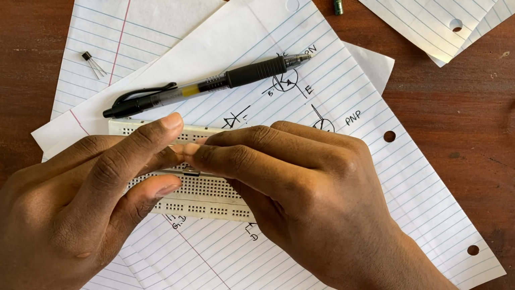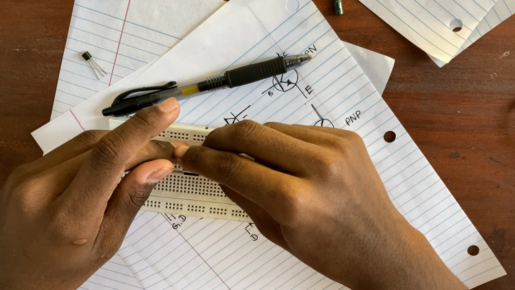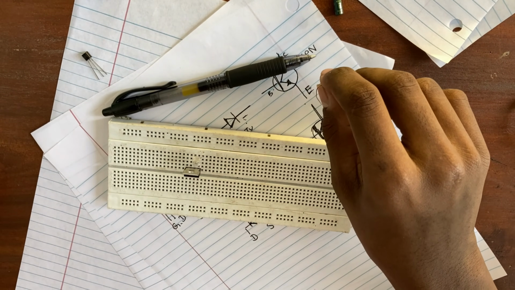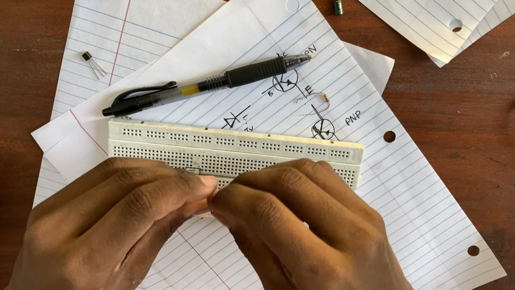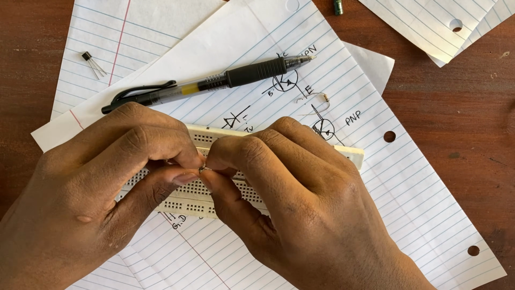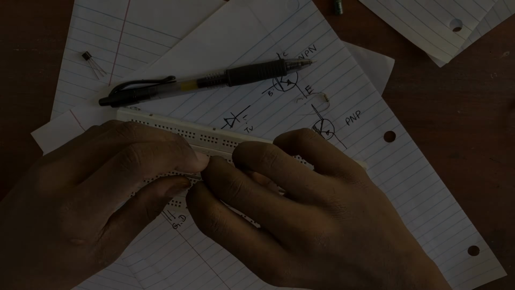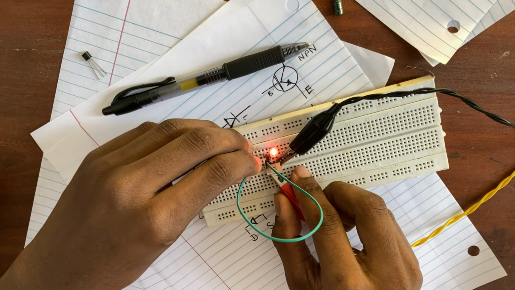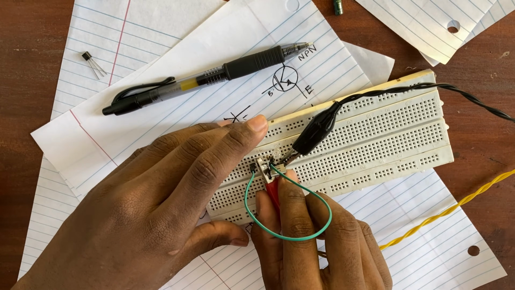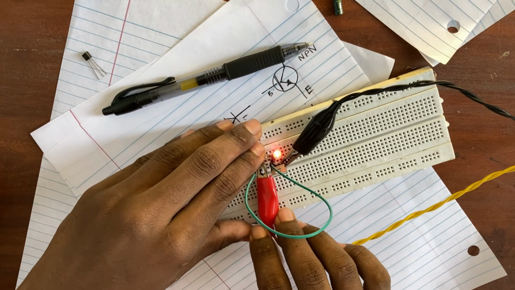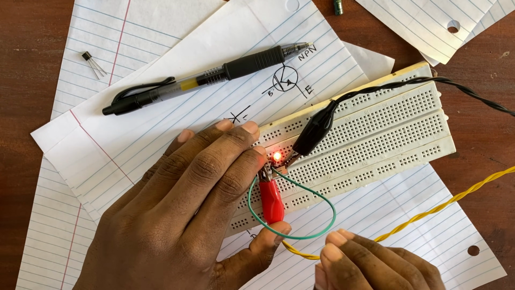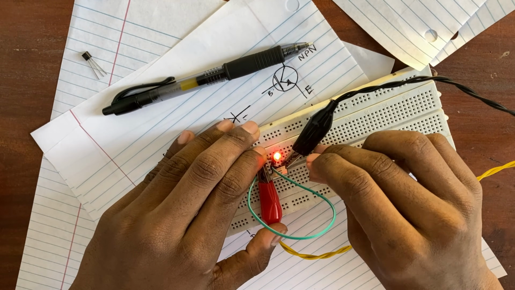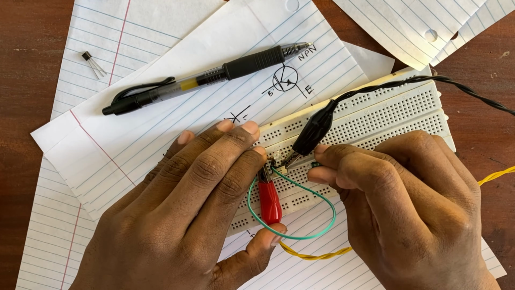Let's see that in action. So it turns on, and even when I disconnect the power to the MOSFET and put the LED, it turns on. Now I can short the gate pin to the source.